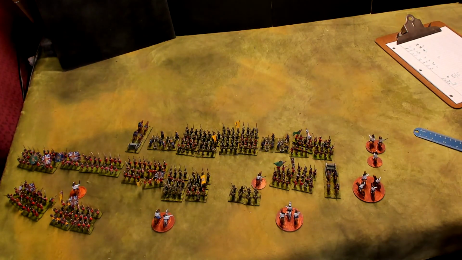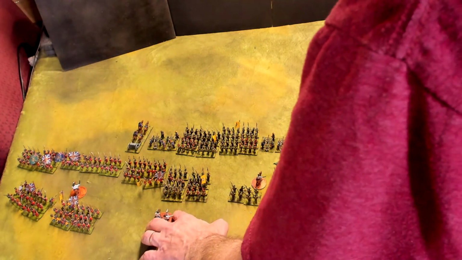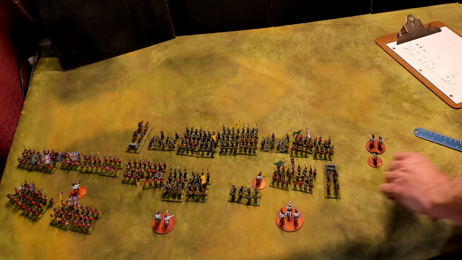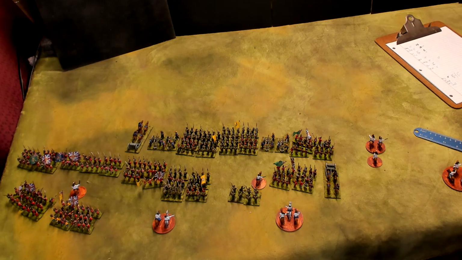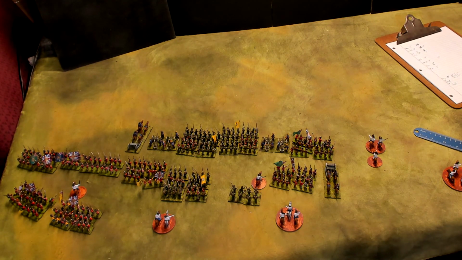How big is a 3-inch command range? How big is an 8-inch division? How big is a 25-inch army general? You know, Napoleon's going to be even bigger than that. He's going to be like 50 inches or something crazy like that. So everybody on the table will be under command probably with Napoleon.